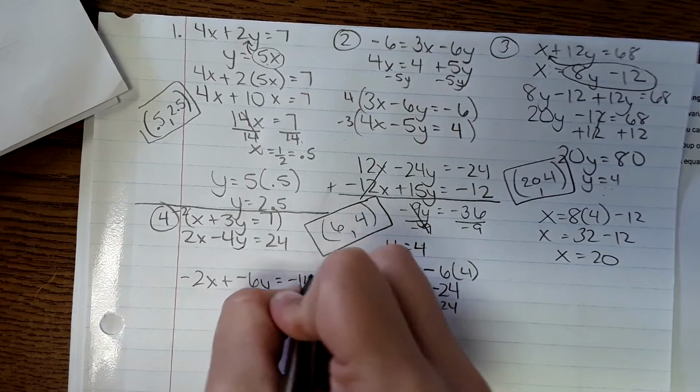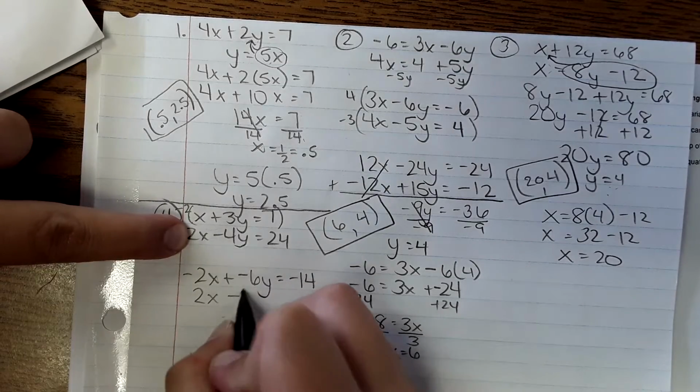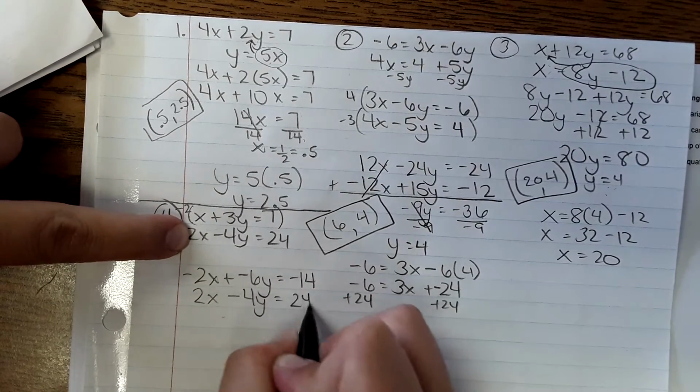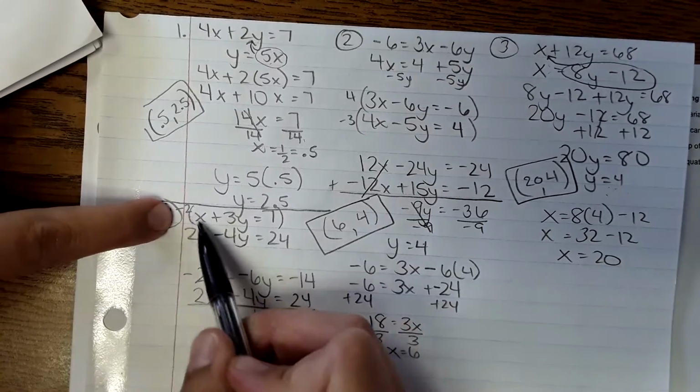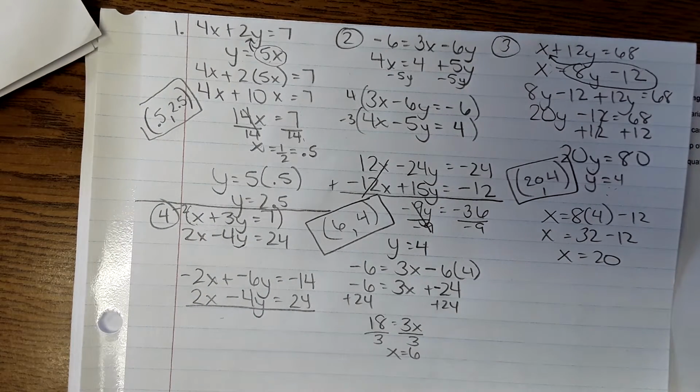Do you not have to multiply the bottom as well? No, I'm going to keep it as is. I chose -2 so I didn't have to do anything with the bottom. The x's will just cancel. Gotcha.